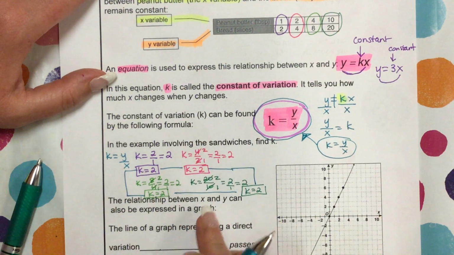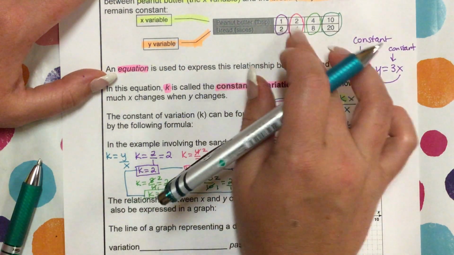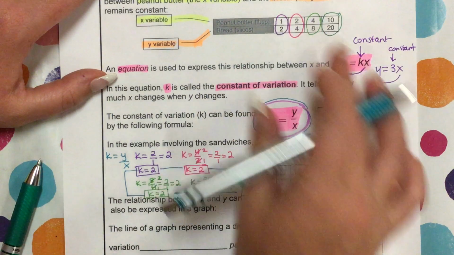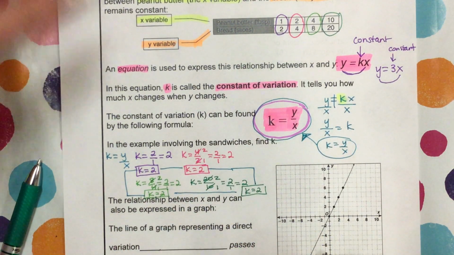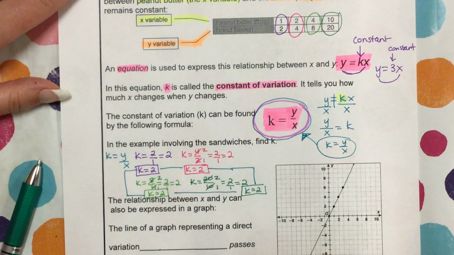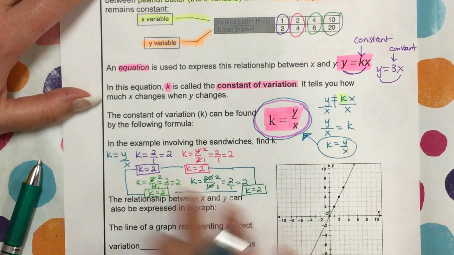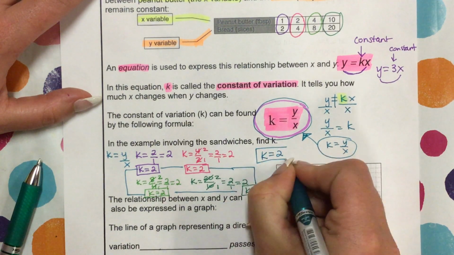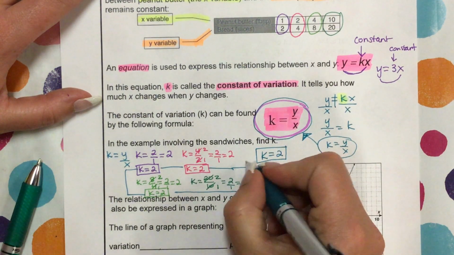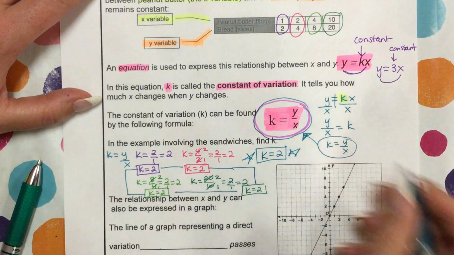So that is a direct variation. When every time you look at the y and the x, you get the same k, then you know that you're dealing with a direct variation. So if we're to find k, k is equal to 2. Boom, there you go.